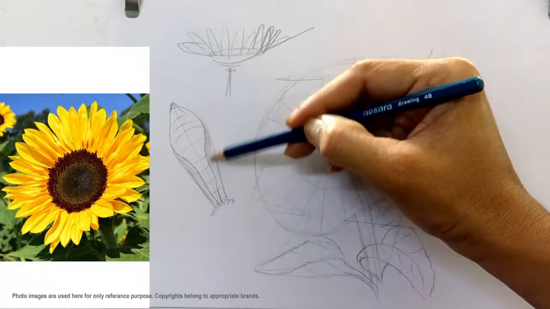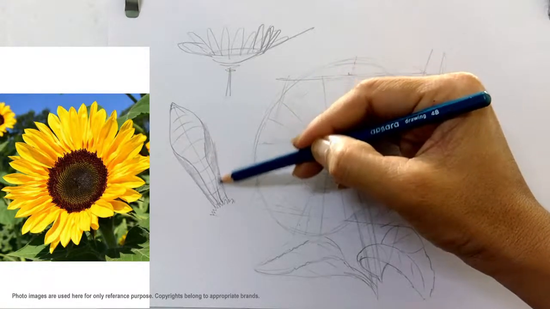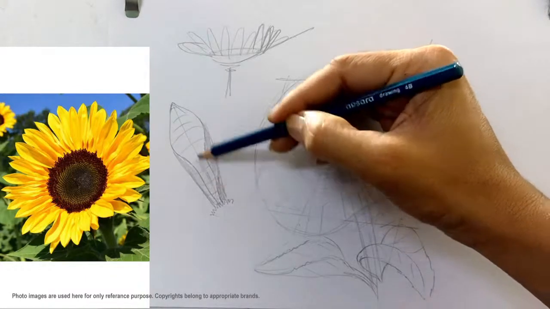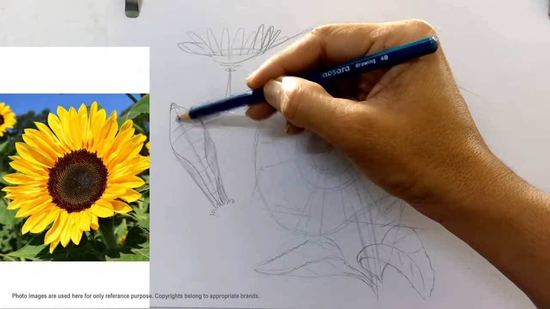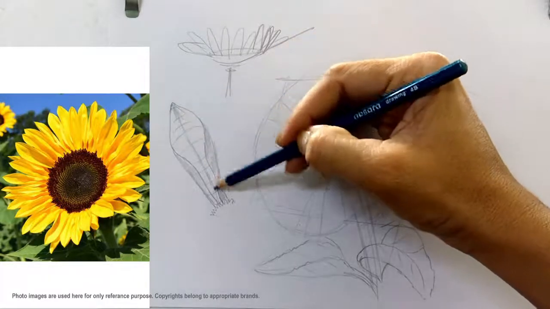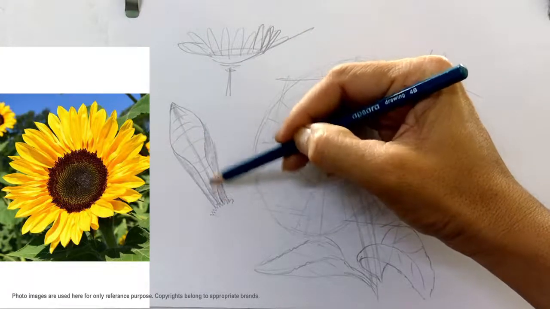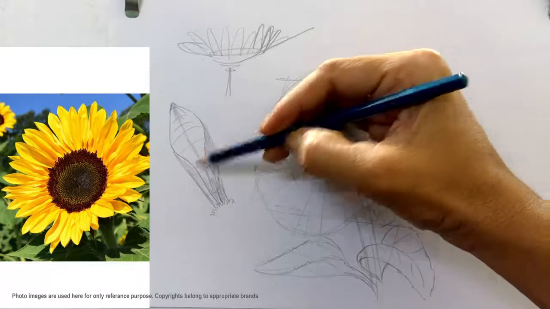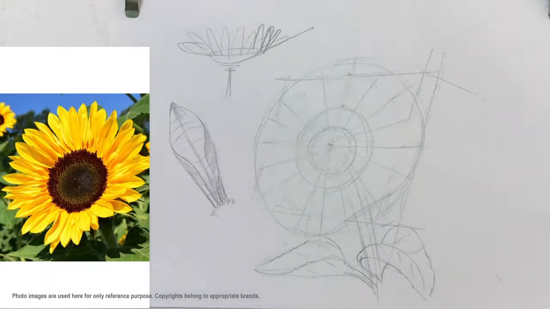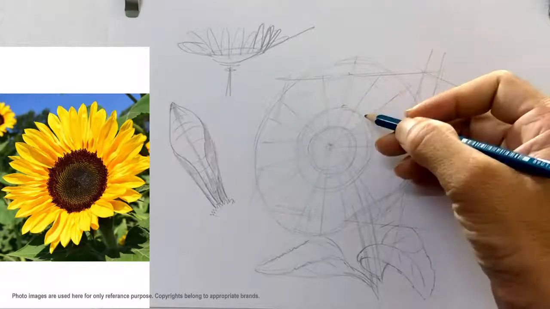These are the lines you can see, the folded part of that, and this is the center line which is a little folded, and you can see the shadows there. This way the individual petal of the sunflower is there. So we'll see that and we'll draw all those petals.